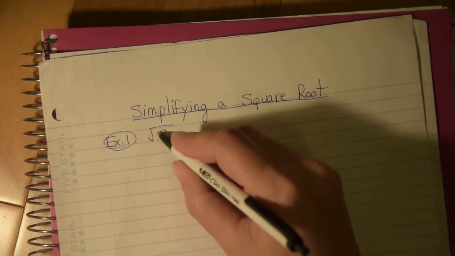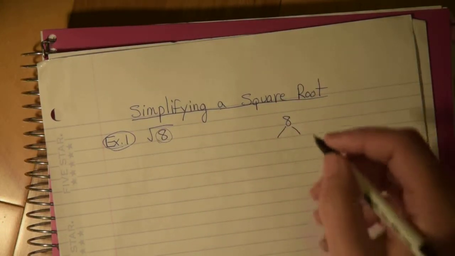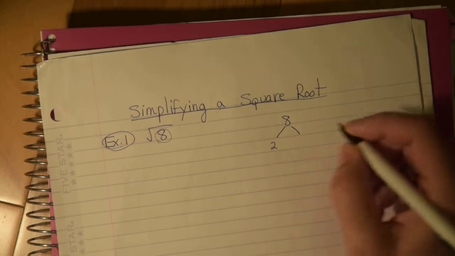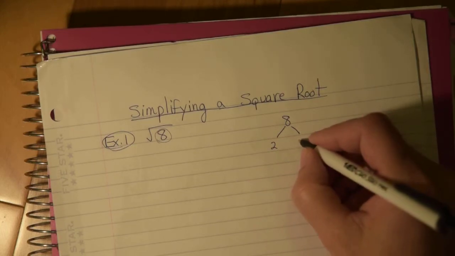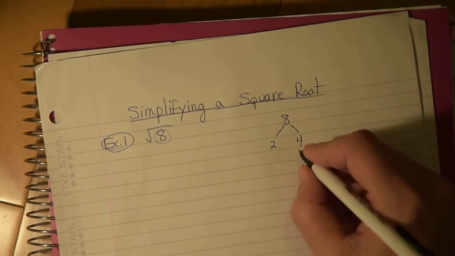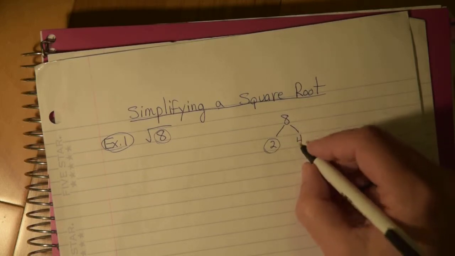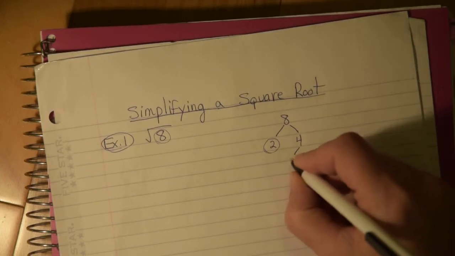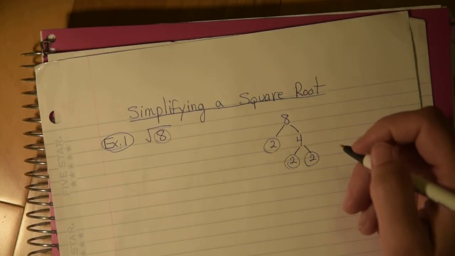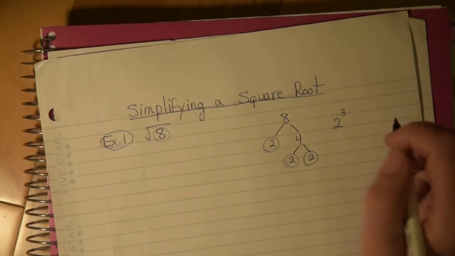So you want to start off by making a factor tree for the number in the square root. 8 is divisible by, I could divide it lots of ways. I can just divide it by 2 or 4. But 2 times 4 is 8. 2 is prime, so I'm going to circle it because that branch of the tree is finished. 4 can be broken down into a 2 times 2, and those are both prime. So I get 2 to the third. That would be the prime factorization of 8.